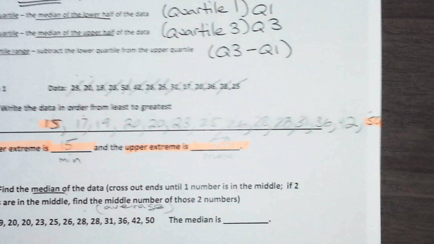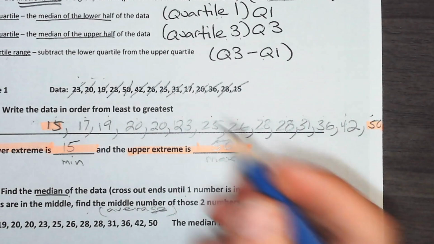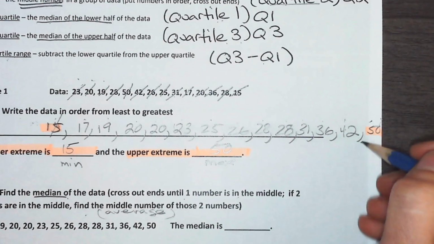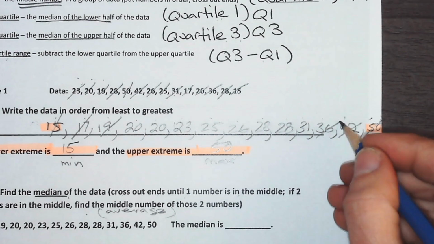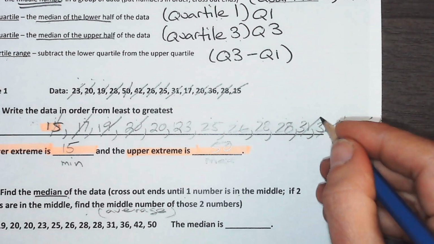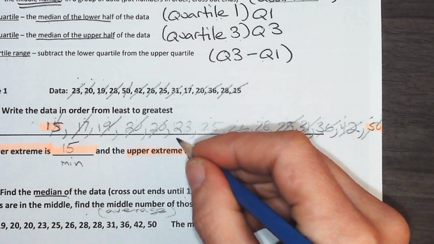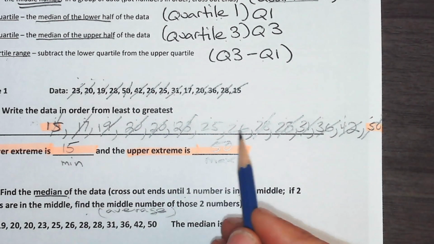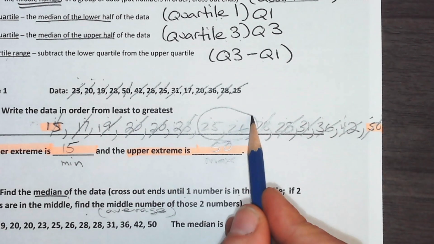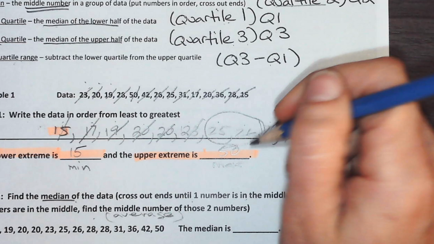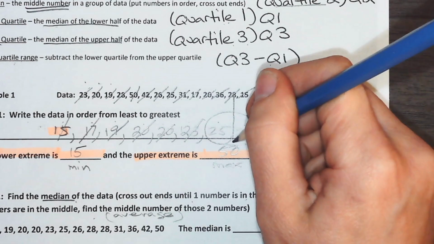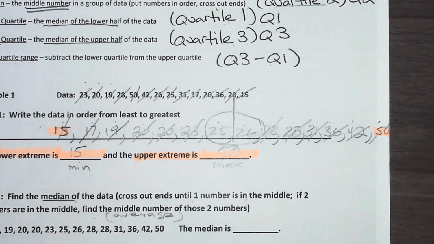Okay, so I'm going to go not you, not you, not you, and so on. So it looks like I've got 2 numbers in the middle, which makes sense because I had 14 numbers, an even number of numbers. So my median is going to be the average of those 2 values.